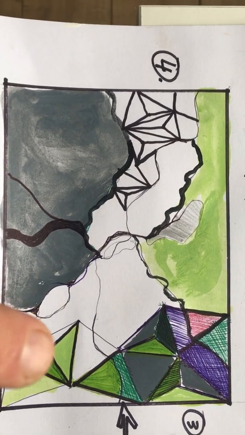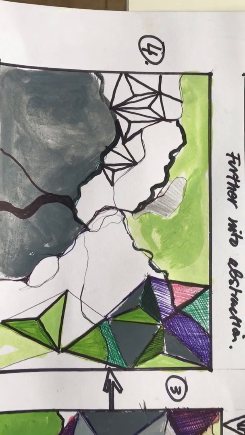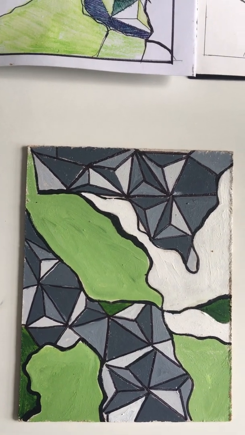So that's where I got to. So I've got space and I've got these shapes as well. So I then came up with this as my potential final idea, okay.